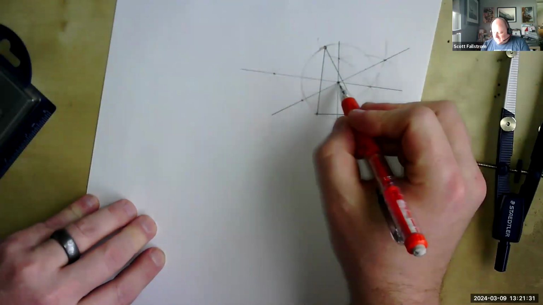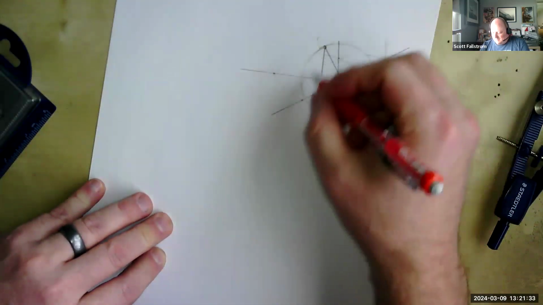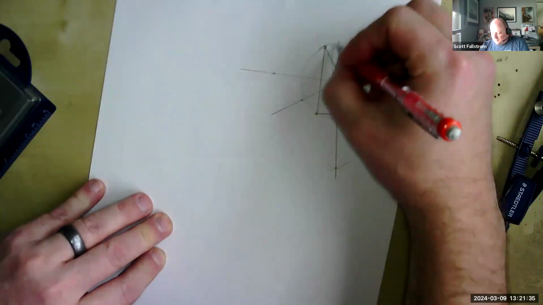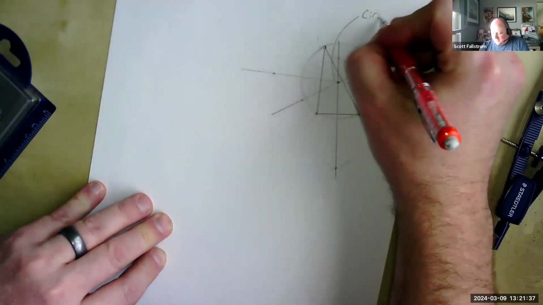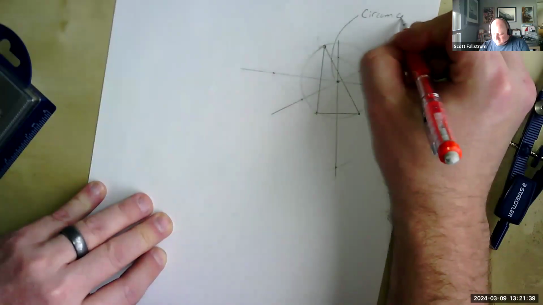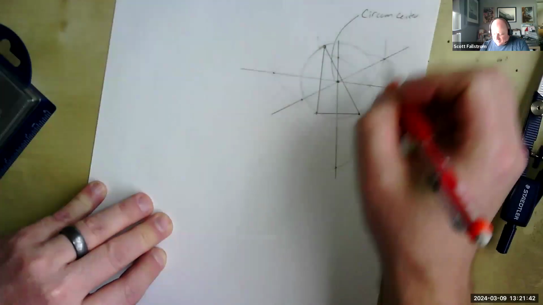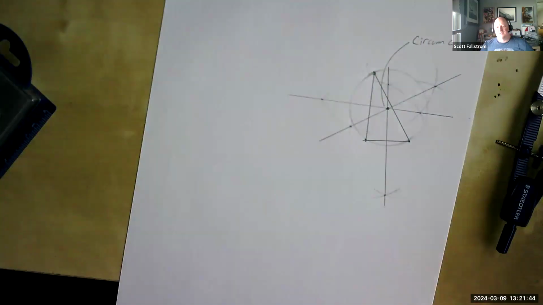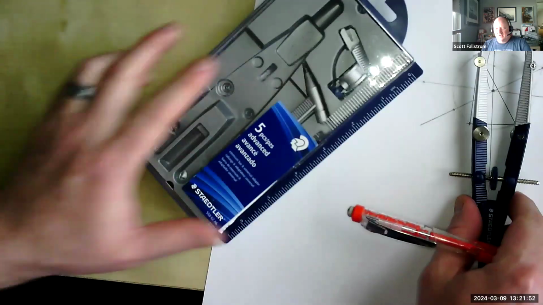So I have made a circumscribing circle, and this point that I created is called the circumcenter, the center of that circumscribing circle. So that is a cool feature that we can now do using our compass and straight edge.